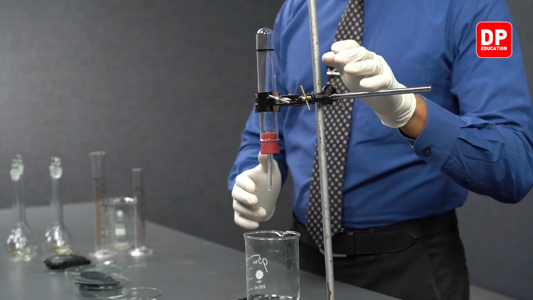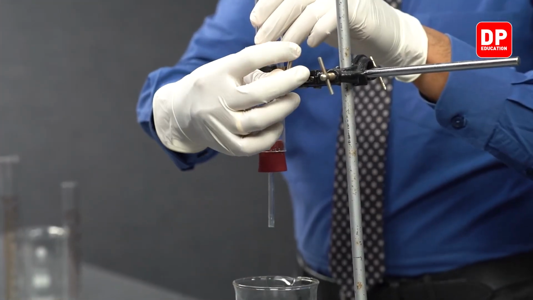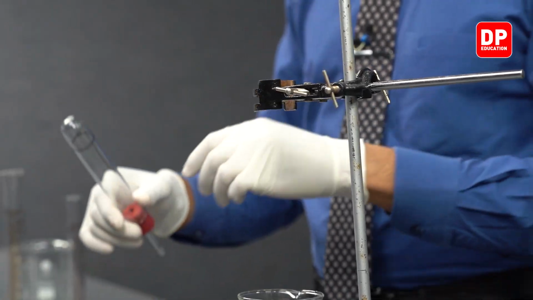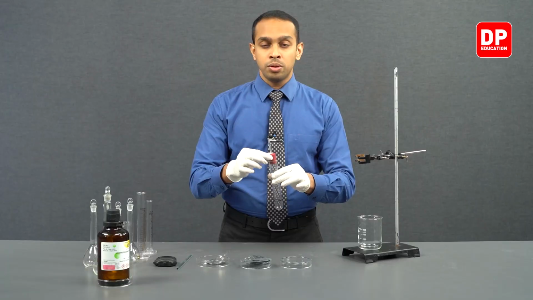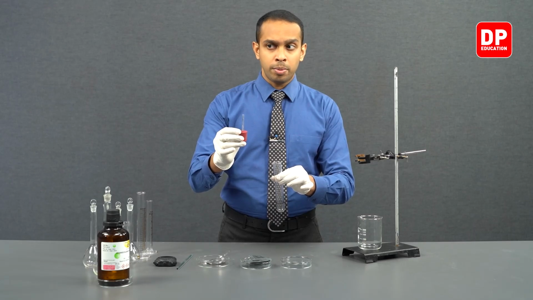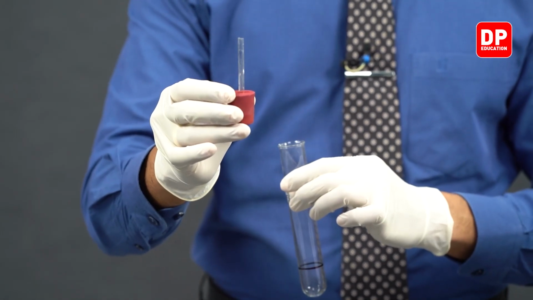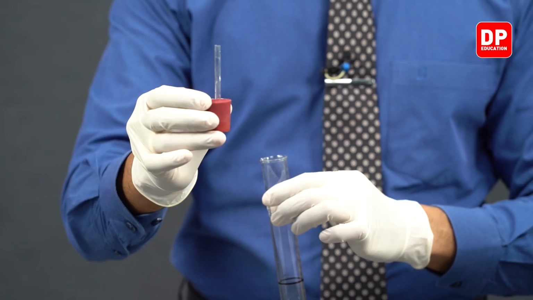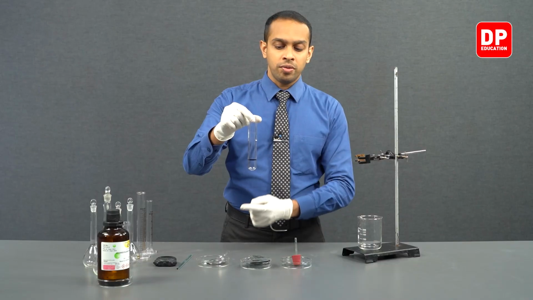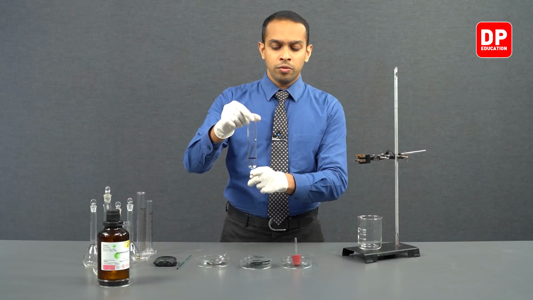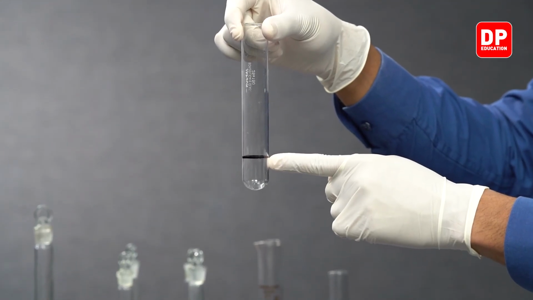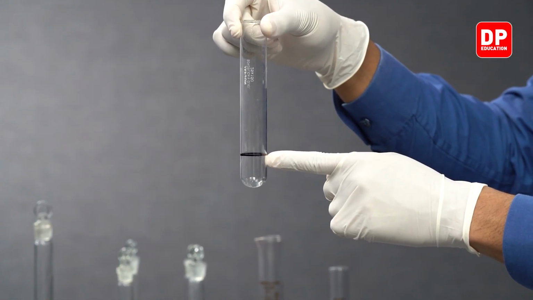Apart from that, we will be using the setup that we have over here. We have a retort stand and we have clamped a boiling tube connected to a rubber stopper, and on top of the rubber stopper you can see a glass tube as well. And if you observe this boiling tube, from the bottom of the boiling tube 3 centimeters above, we have drawn a line, a black color line.